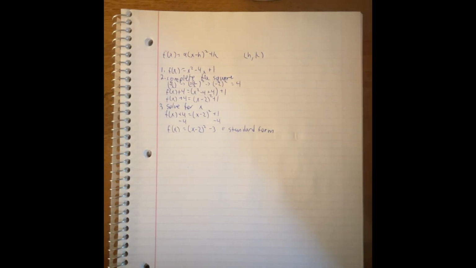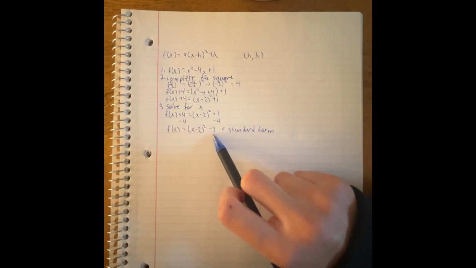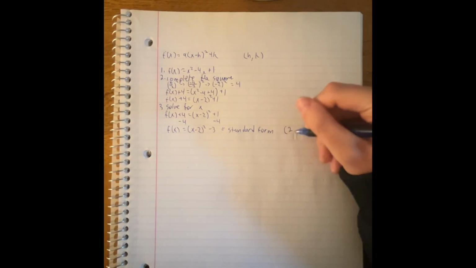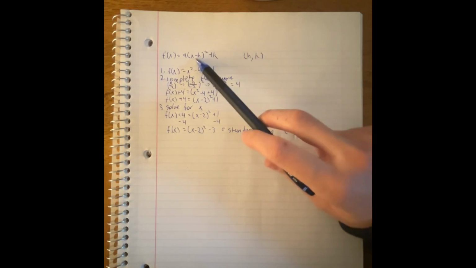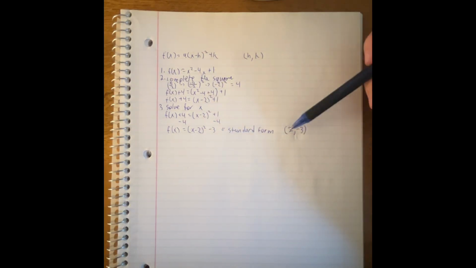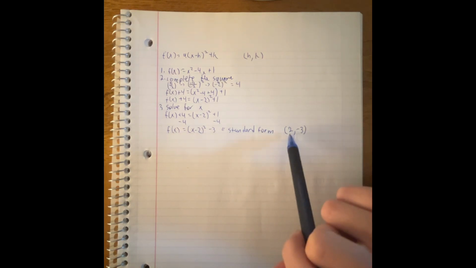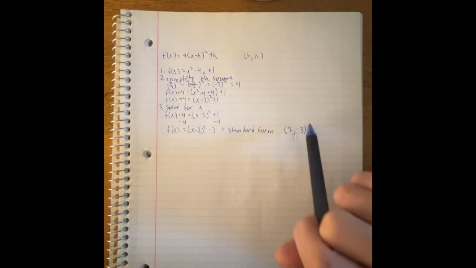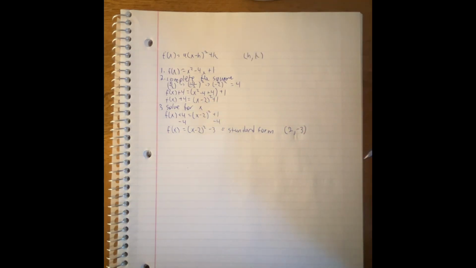Now we can easily identify our vertex. We're going to take the h and the k. And you might be wondering, why is this 2 and not -2? If you look here, we have -h, so a negative times a negative is a positive. So we have 2. Let's say hypothetically this was x plus 2, then our vertex would be -2, because a positive times a negative is a negative.